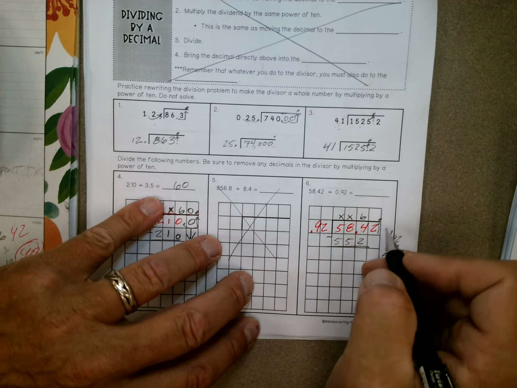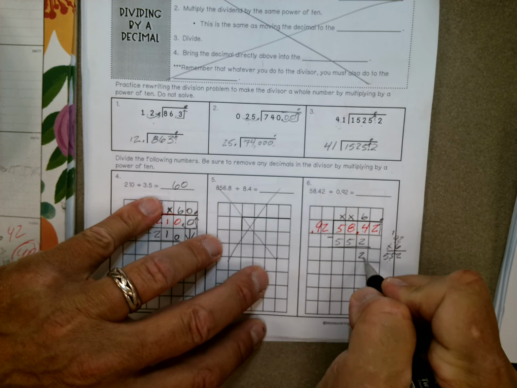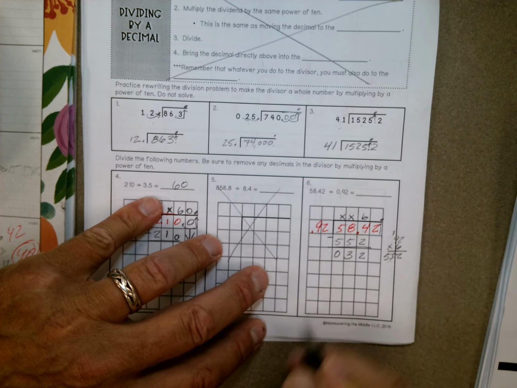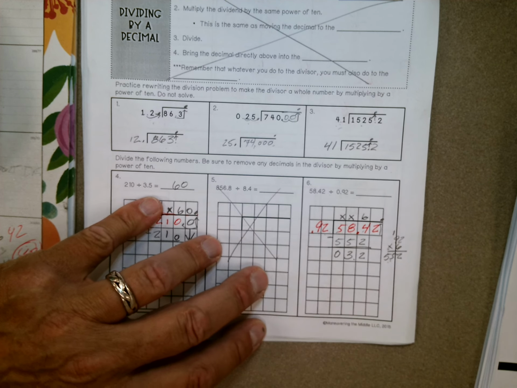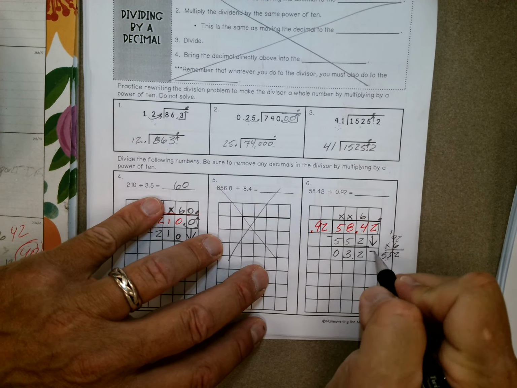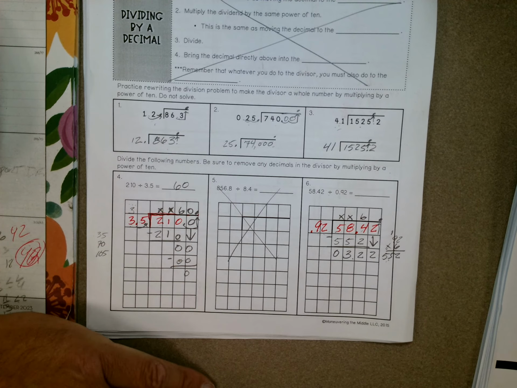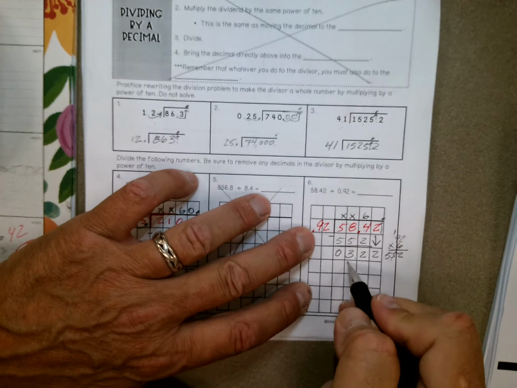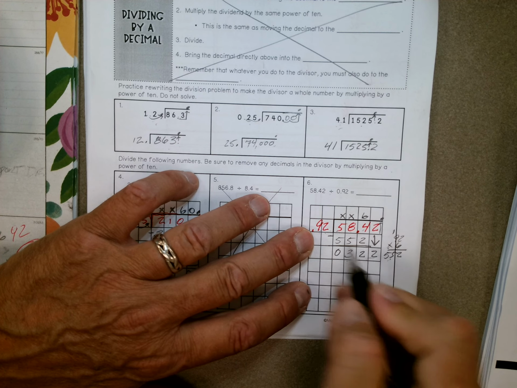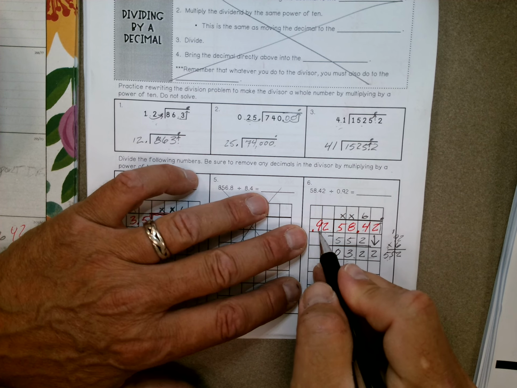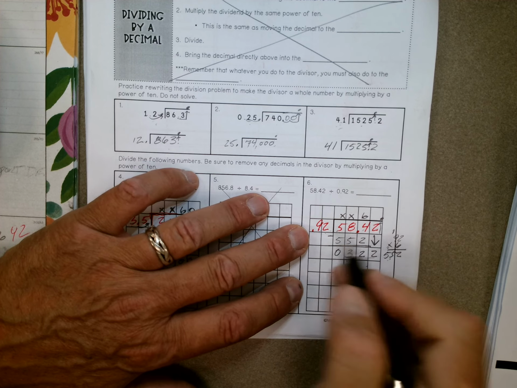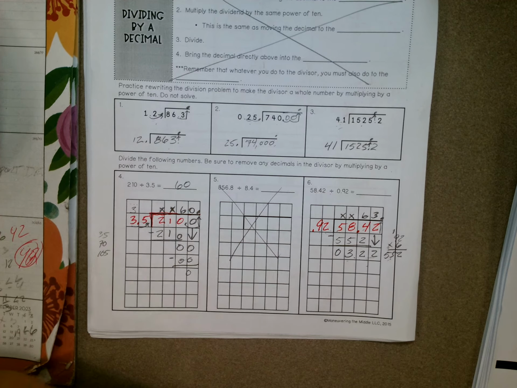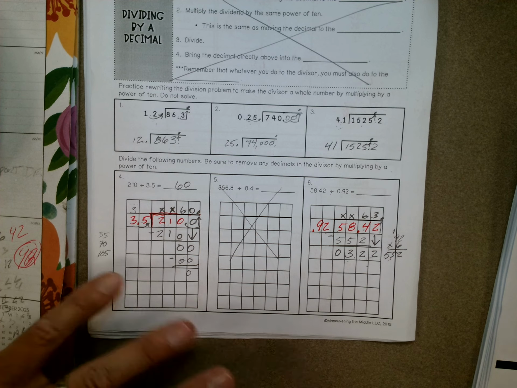4 minus 2 is 2. 8 minus 5 is 3, and that is a 0. This is less than that. Bring the 2 down. Okay, very good. So 92, yeah, we'll go into 332. So you know what? I think that's going to be around 3 times. So let's go ahead and put a 3 there. And watch how I multiply this again, which kind of saves me a little bit of time.